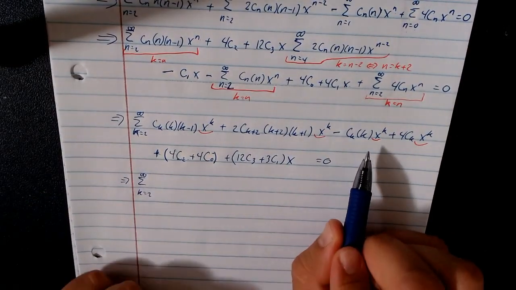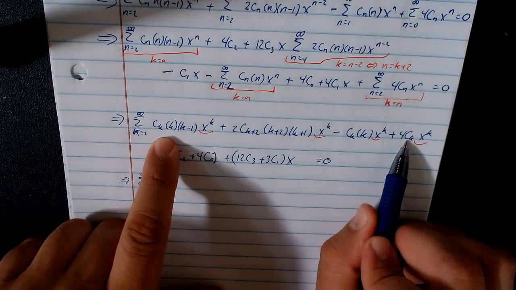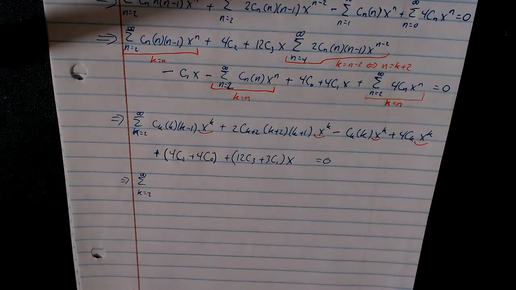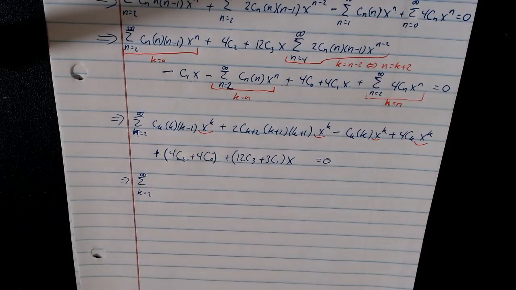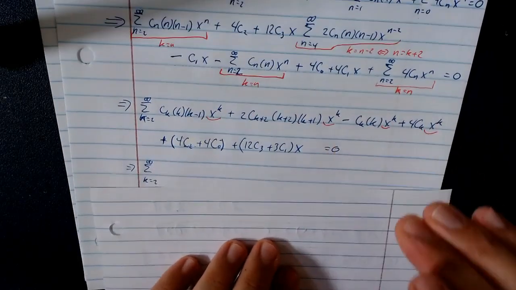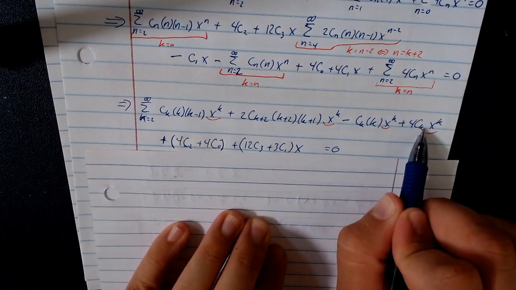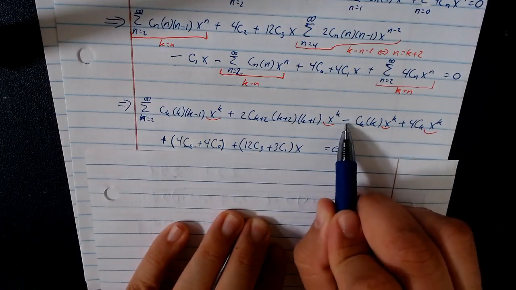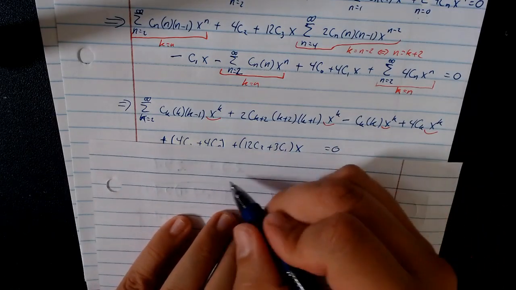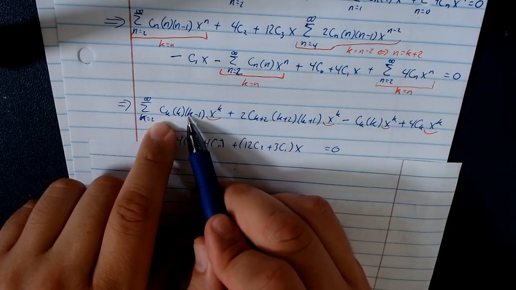Let's see, all this other stuff, these are all in terms of c sub k. I could actually combine those, can't I? So let's see. Let's do this off to the side. Just get a separate sheet of paper here and just do that off to the side. Let's see. So I've got 4ck minus kck. Okay. And then over here I've got plus k times k minus 1 ck.